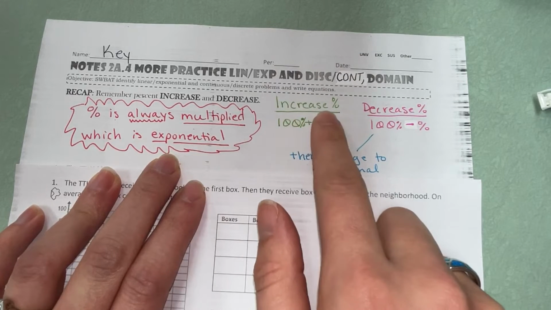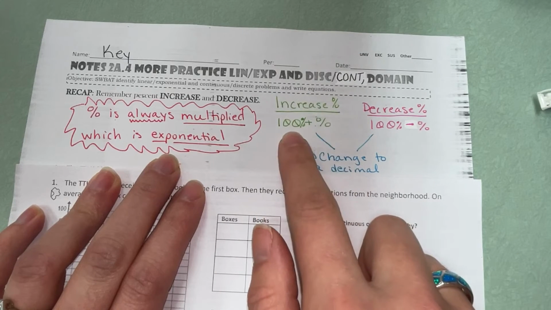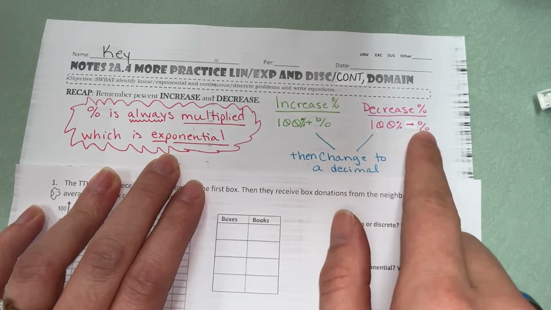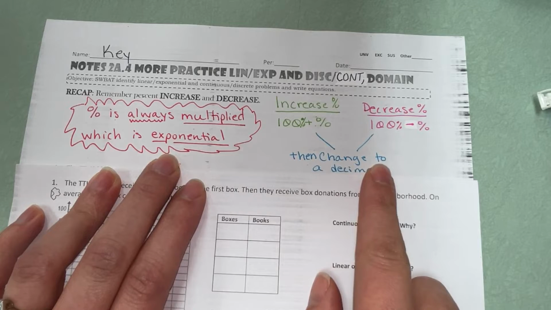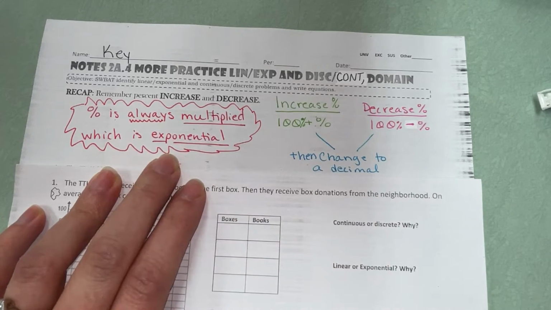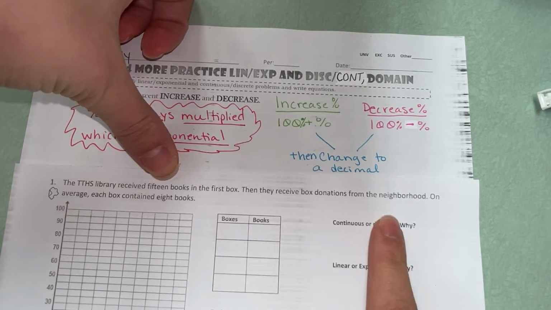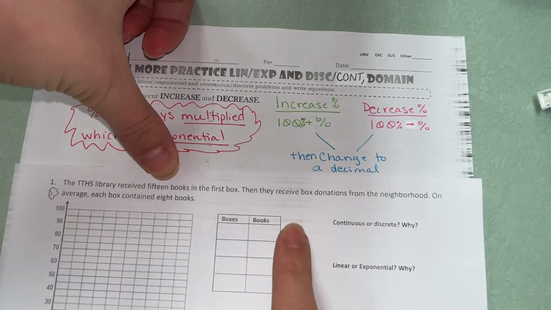And then if you have an increasing percent, that means you take 100 plus that percent. If it's a decreasing percent, you take 100 minus that percent. And then you just change those to decimals, and that's what you multiply by. So what I want you to do is read this first problem here, and I want you to answer some questions for me.